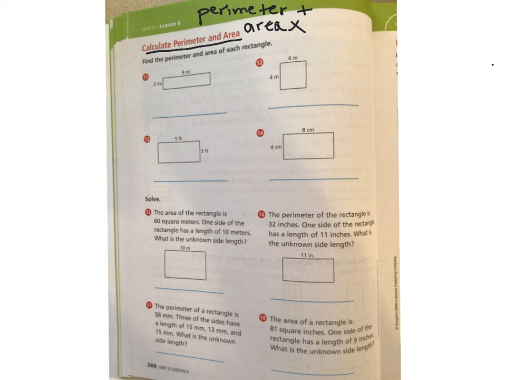And so we're going to have a P equals on each line and an A equals on each line. And we're going to figure those out. So you'll be putting that on all of these, okay? Got to leave enough space. Let's just do 2 for now, and then we'll do the rest later. All right, so perimeter is plus.